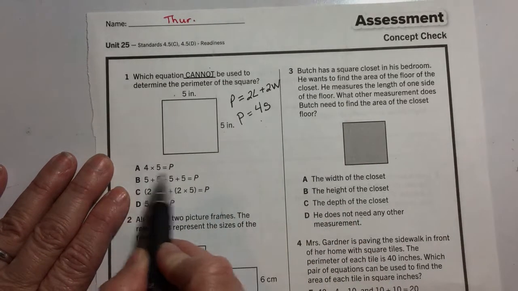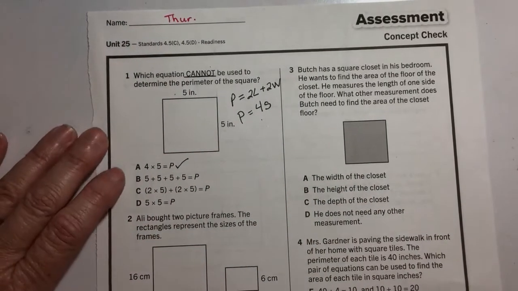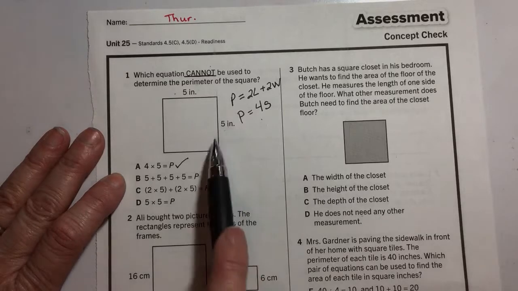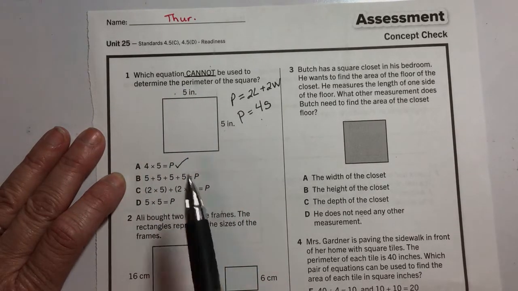Well, that one is right there as one of our choices, okay? So that one is one that we could use. Now, another thing we could do for perimeter is add all the sides together. 5 plus 5 plus 5 plus 5, which is there as well.